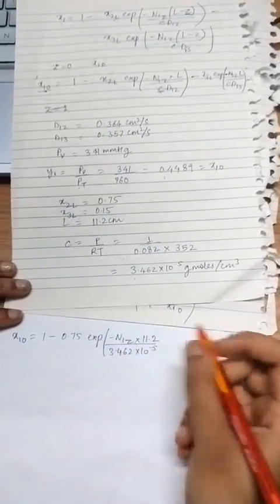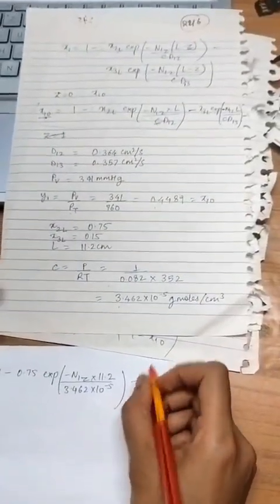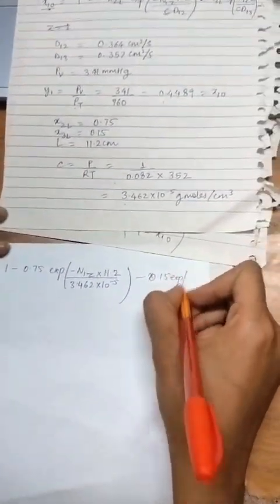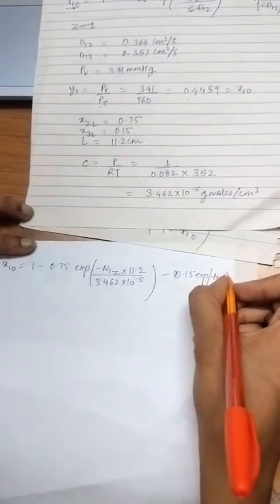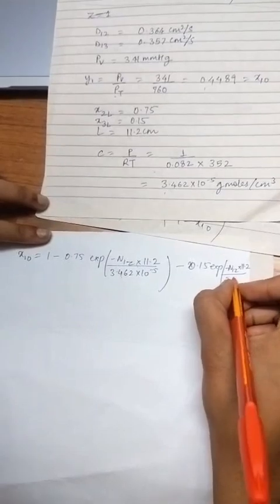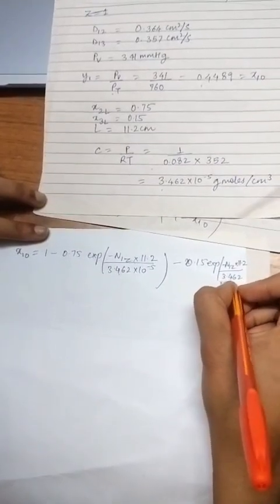All the units are in the CGS system. Into minus x3L, which is your 0.15, into exponent minus n1z into 11.2 upon C, 4.62 into 10 raised to minus 5.